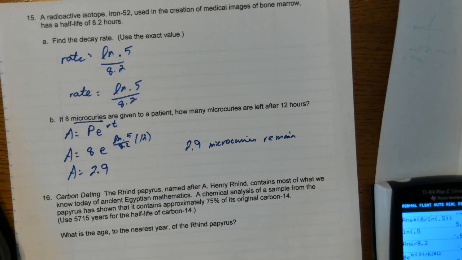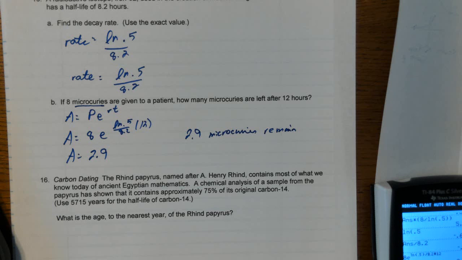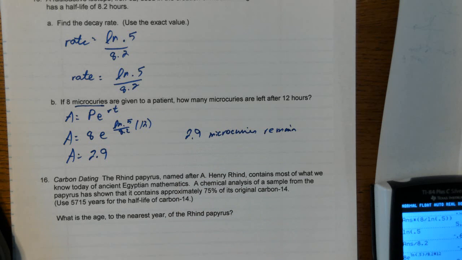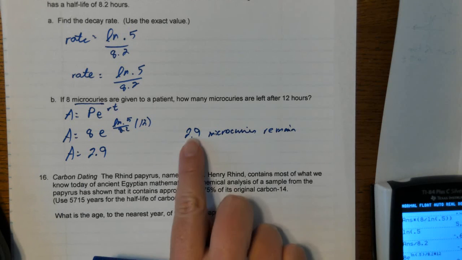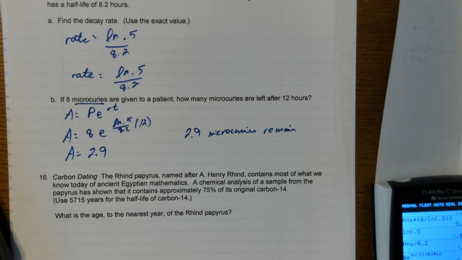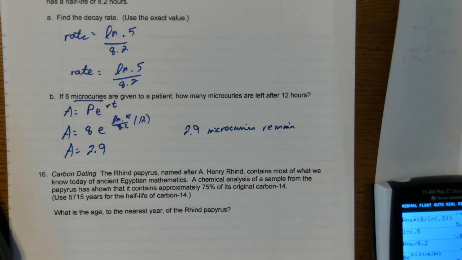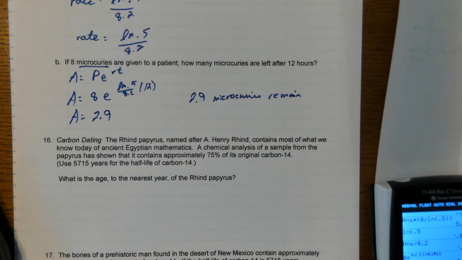Okay, so in other words, if they needed to get another dose when it goes below 3 microcuries or something like that, then it would be time for them to get another dose. If they don't need another dose until it's down to 1, then it would not be time yet for another dose. So that's how the doctors would have to look and see, okay, how long does it take to decay to determine how many hours the patient needs their next dose in.